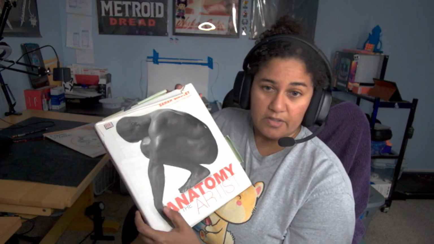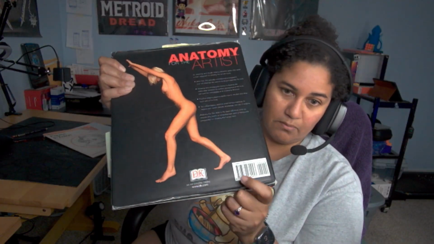If you get a hold of it, it's been out for a while. You should be able to find a decent used copy. And if for whatever reason you don't have the means, if you have your local library, just go ahead and look it up, Anatomy for the Artist. Bring the book and then whatever the UPC number is on the back, and ask your librarian if they can purchase a copy for that library so that way you can check it out and then you can use it.